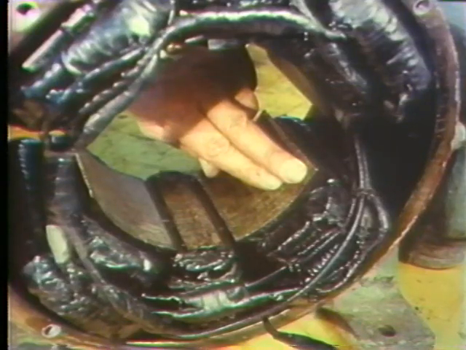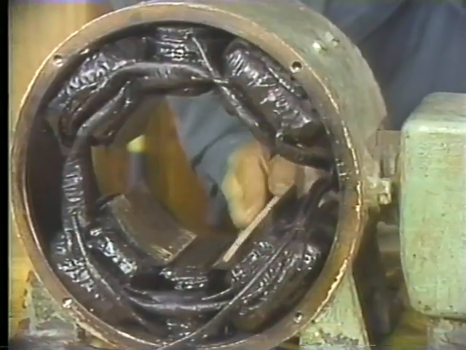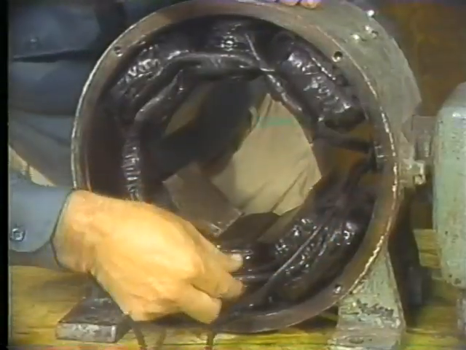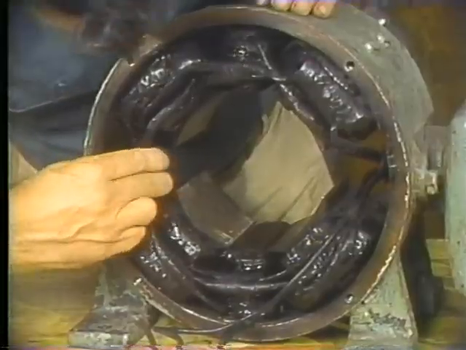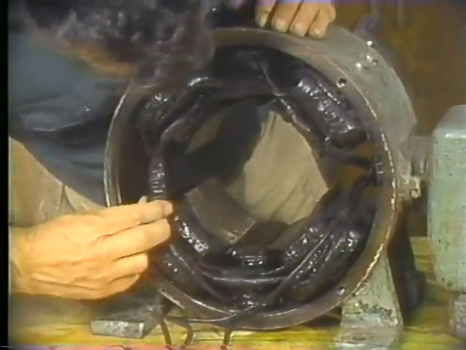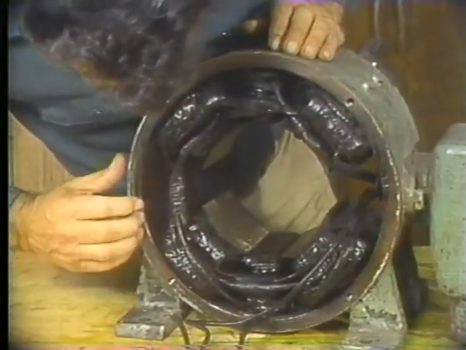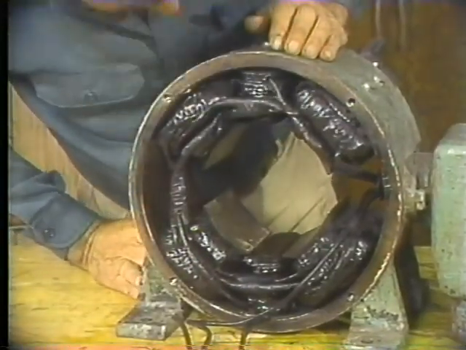Check the pole pieces for dents or burrs. Use a file to remove them. Then, check all field coil connections and coil leads for damage. Check the insulation here as well for cracks or breaks and repair as needed. Check each connection for tightness.